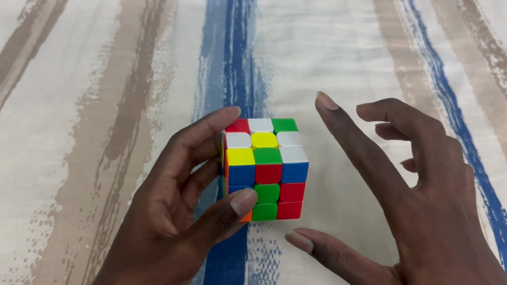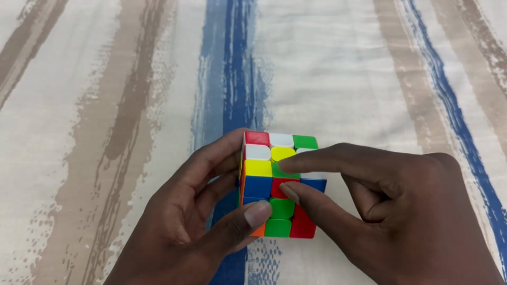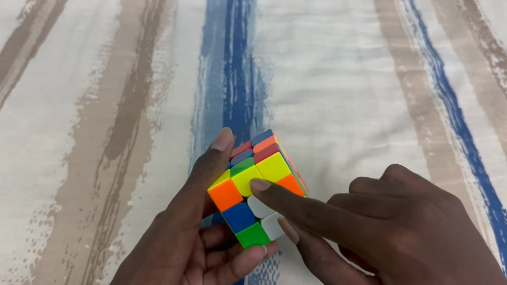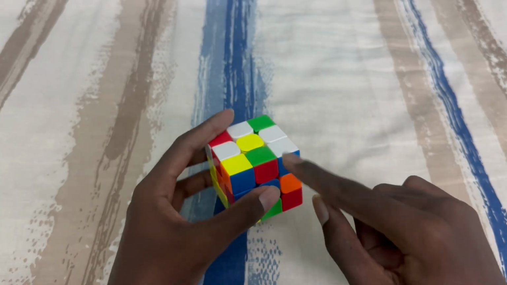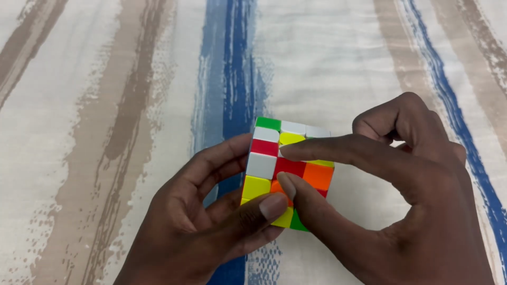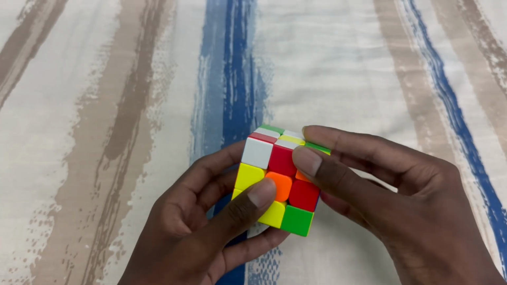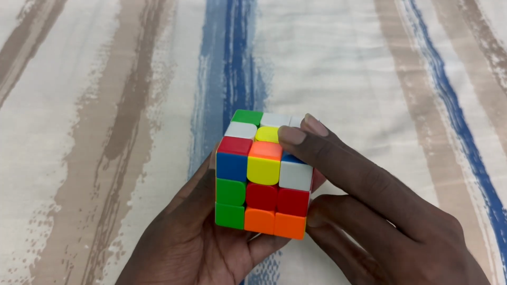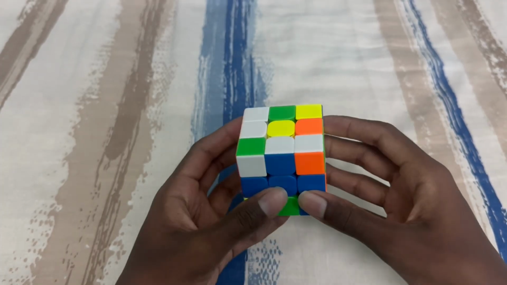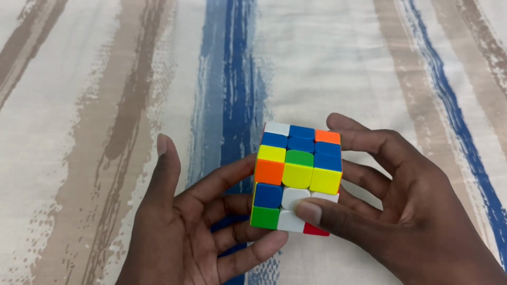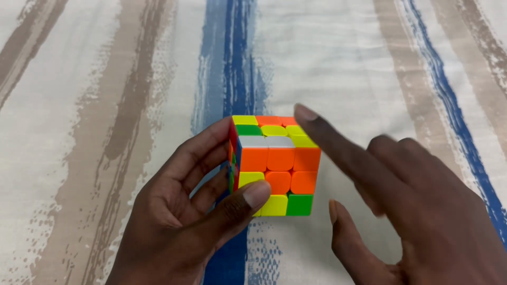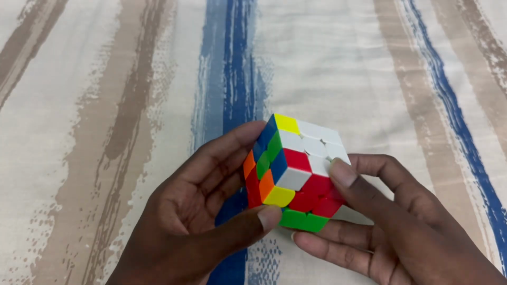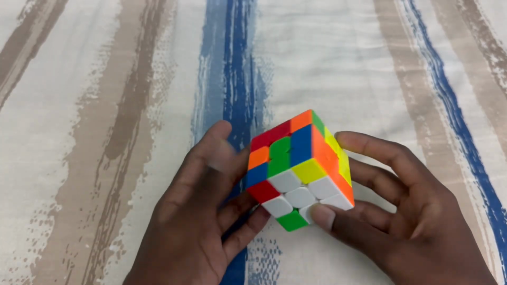Now you should not make this mistake. You should not match this red and then go down, because this is not a white edge and you don't want green up here. So pick another edge with white. So let's say this. Let's match the red. Turn the front face twice and it's matched. The blue is already matching. The orange is also matching. And boom. This is the second way and the simpler way of solving the cross.